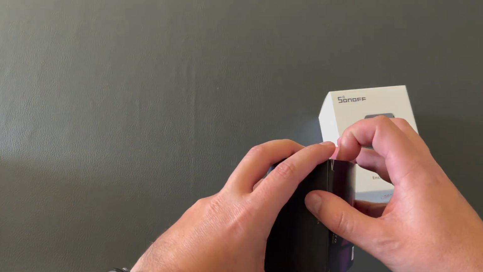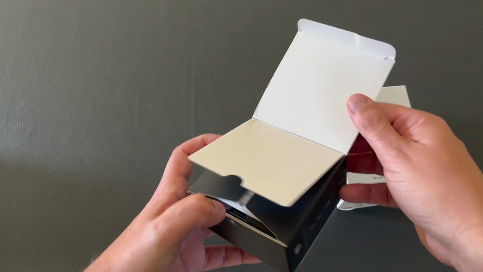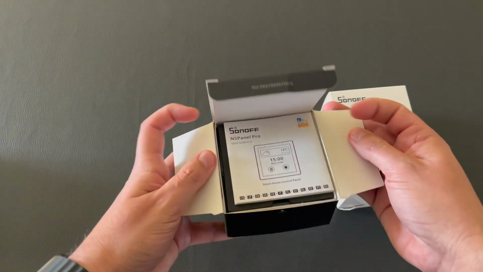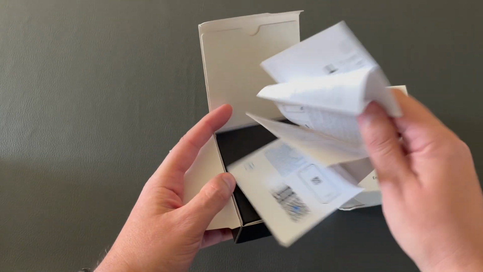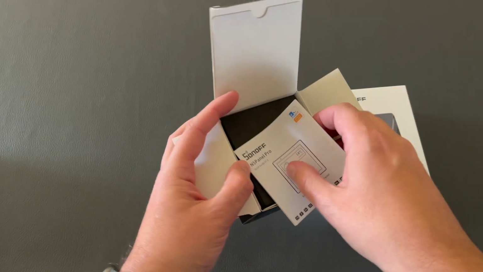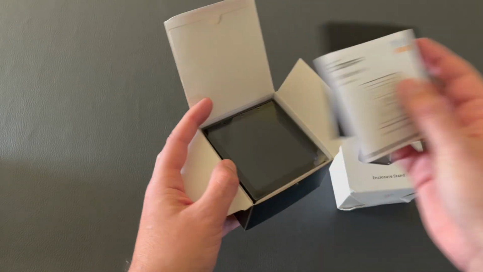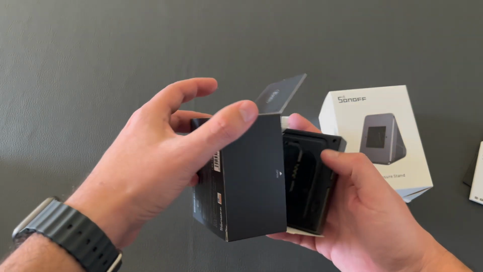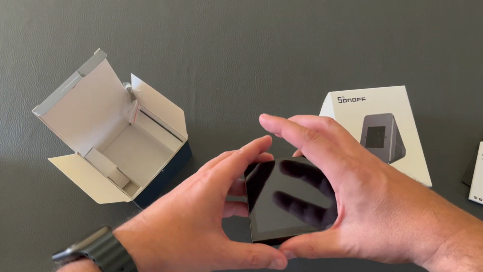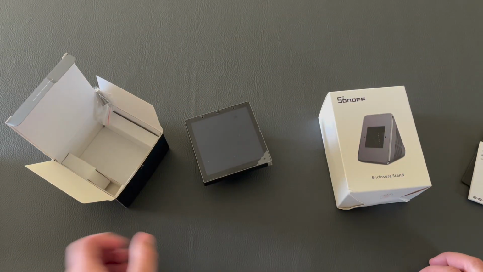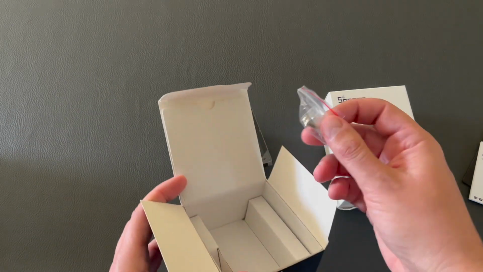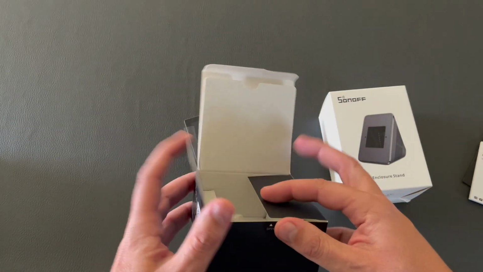Let's start by unboxing the NSPanel Pro. Inside the box, we can find some paper, and of course the actual device. Some mounting screws as well.